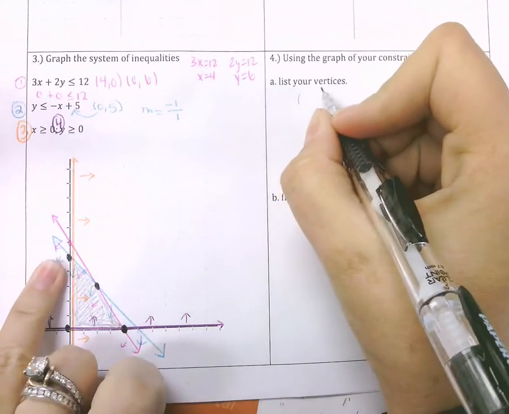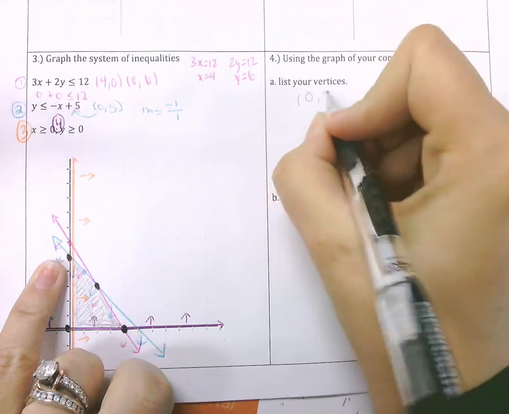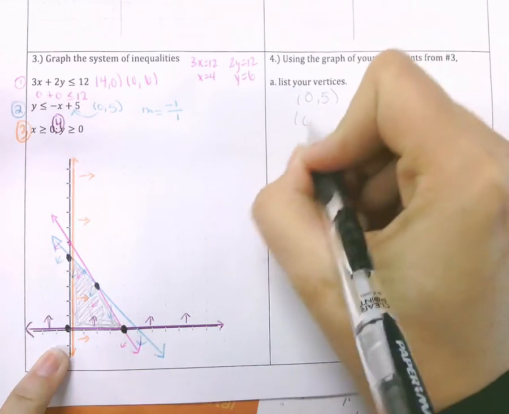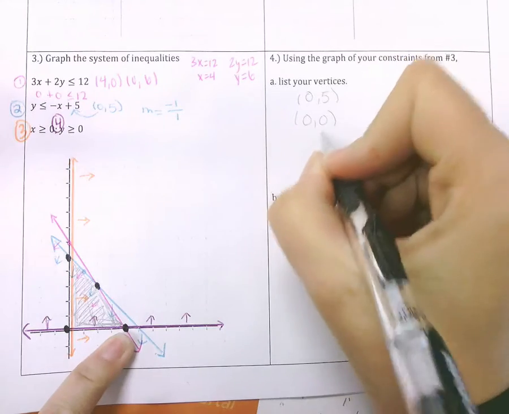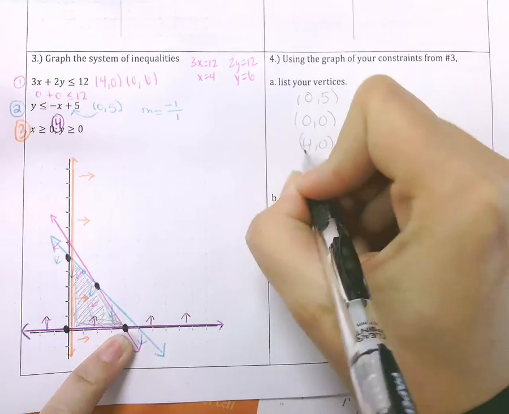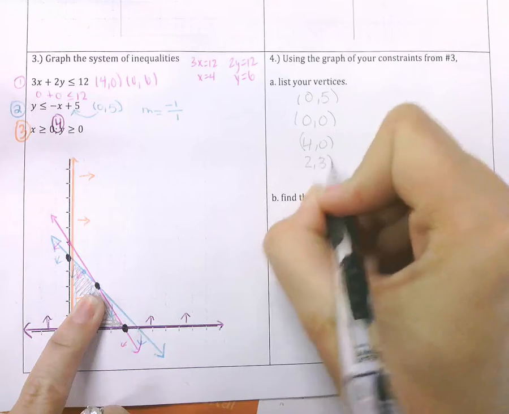The top point over here is at (0, 5). This is at (0, 0). This is at (4, 0). And this one's at (2, 3).